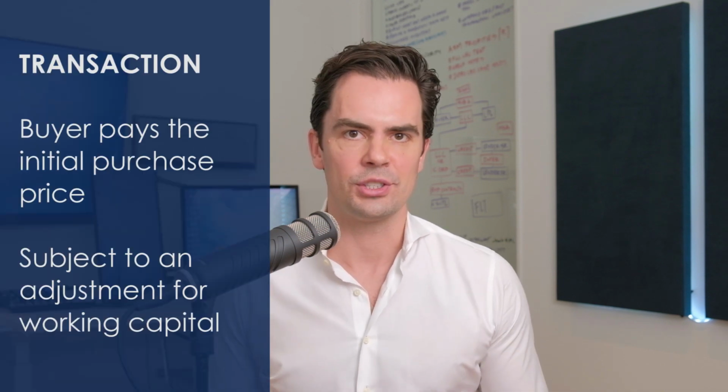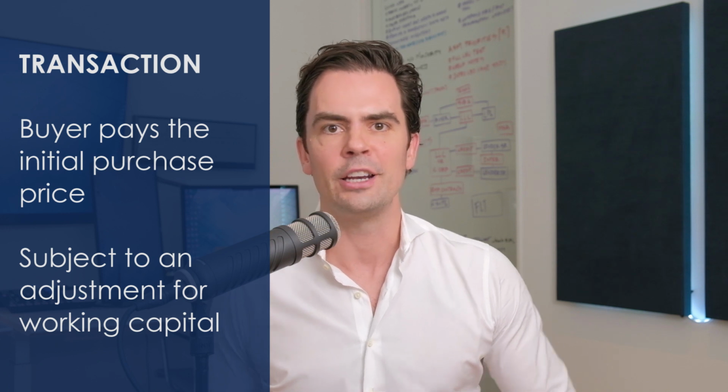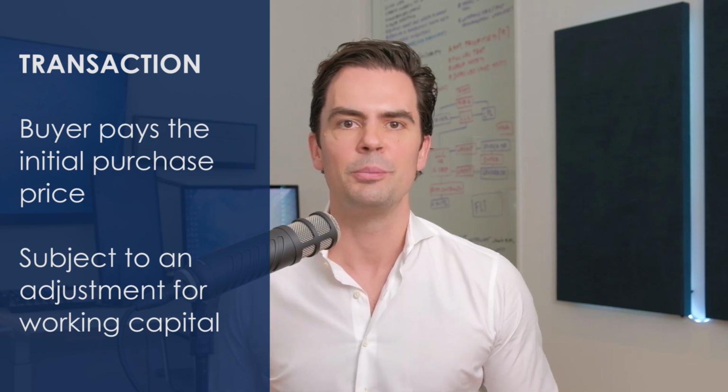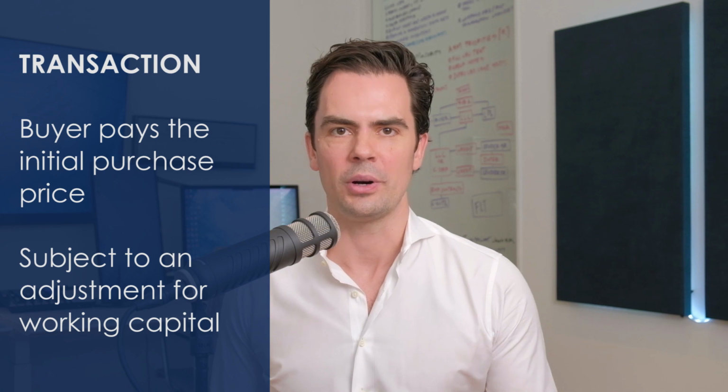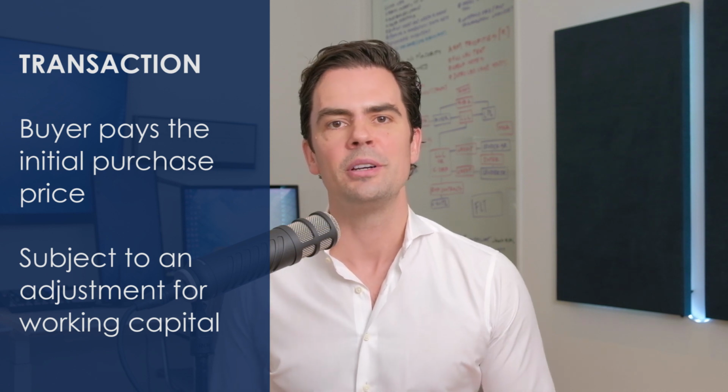Next, the transaction has to close, of course. And on the closing date of the transaction, the buyer will pay the sellers an initial purchase price, which is subject to an adjustment for working capital. Now, as one way to make sure the working capital adjustment is paid, a portion of the initial purchase price will go into what is known as a working capital escrow account. So this money's tied up and held by a third party, and it cannot be released until both parties agree to the calculation.